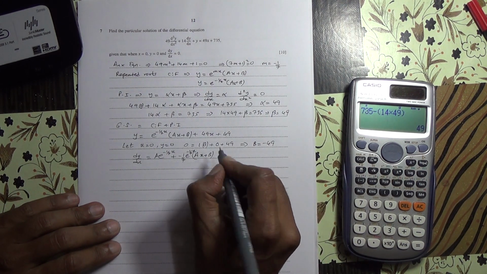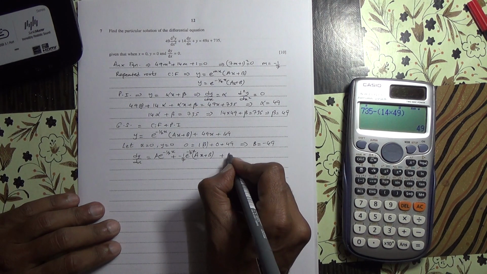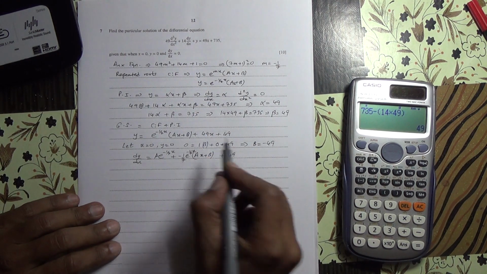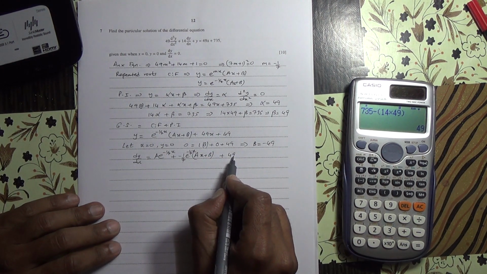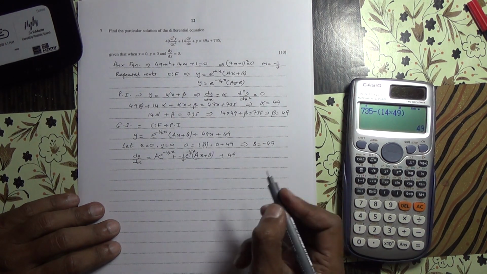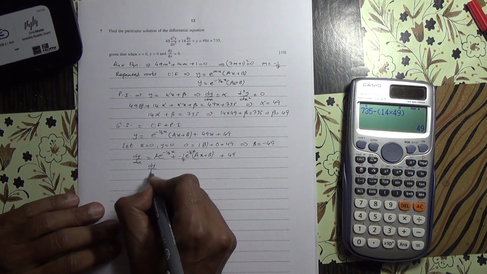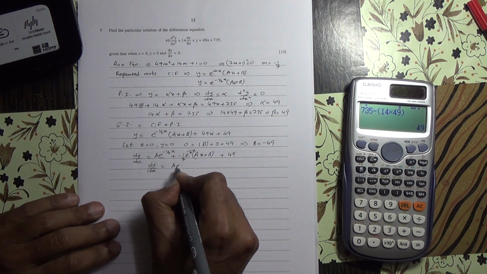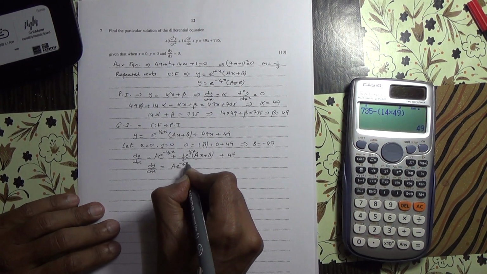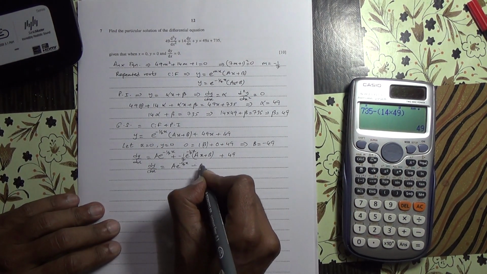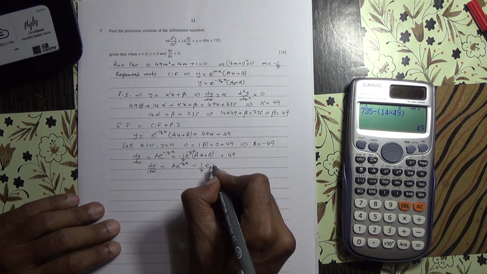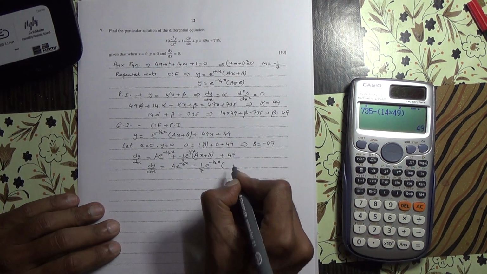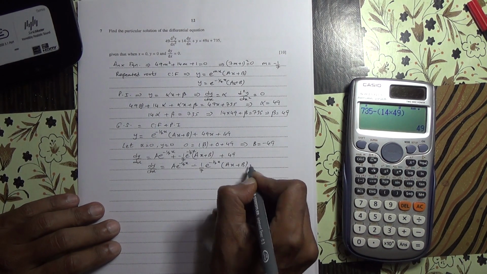Then plus 49, the derivative of 49x, and the constant becomes 0. So dy/dx, if we clean this up, is a e^(-x/7) minus 1/7 e^(-x/7)(ax + b) plus 49.